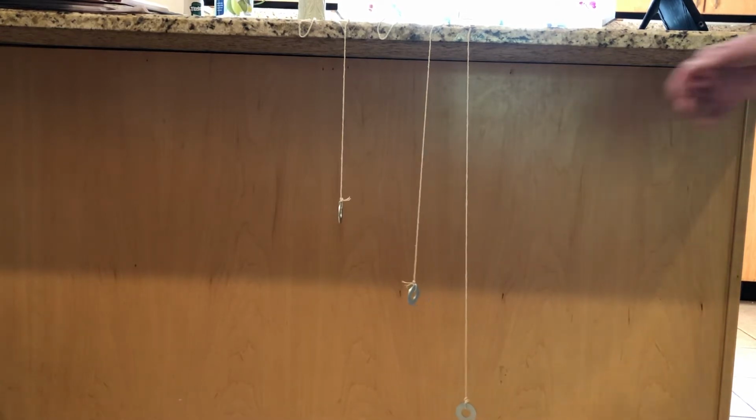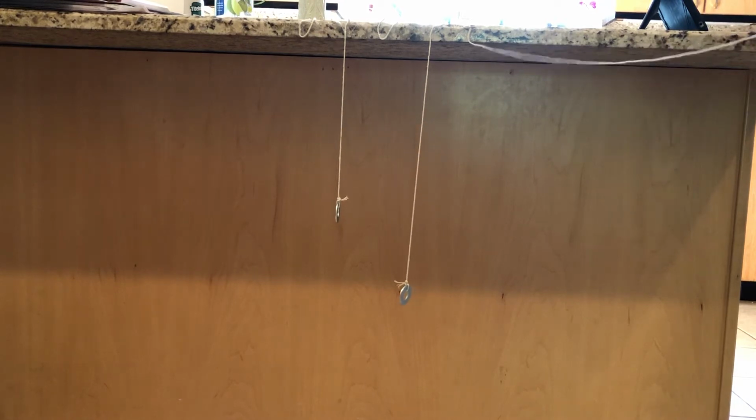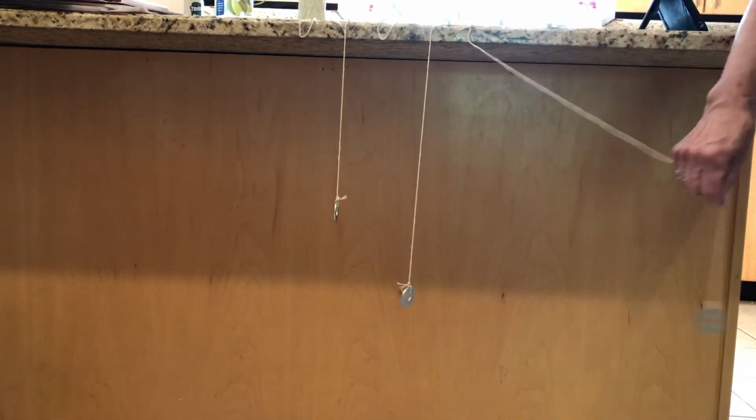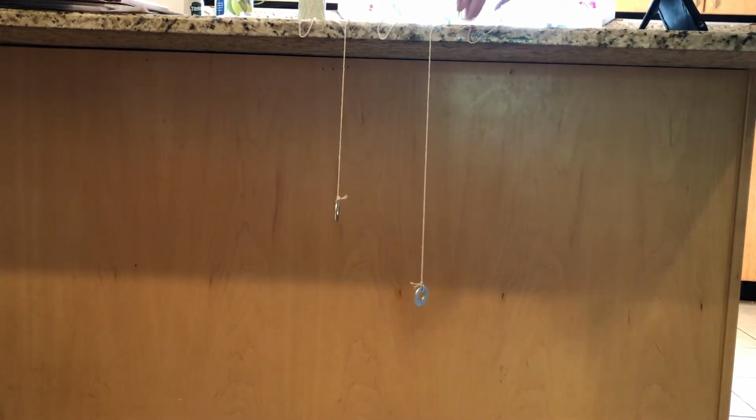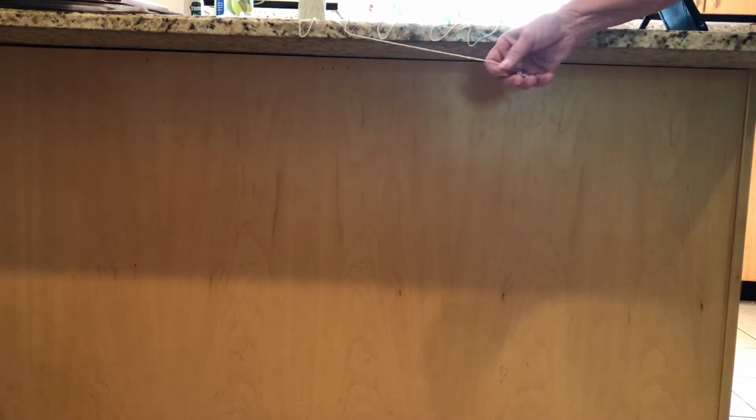So when you see these washers hanging from a string like this, they're making a model like a pendulum because they can swing freely, like a pendulum can. All right, I'm going to move these two to the side for a moment, or to the top here, and demonstrate to you how this is going to work.